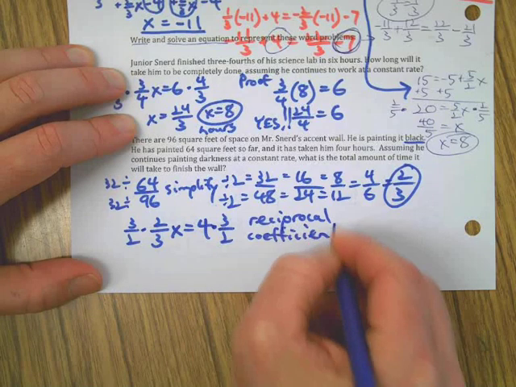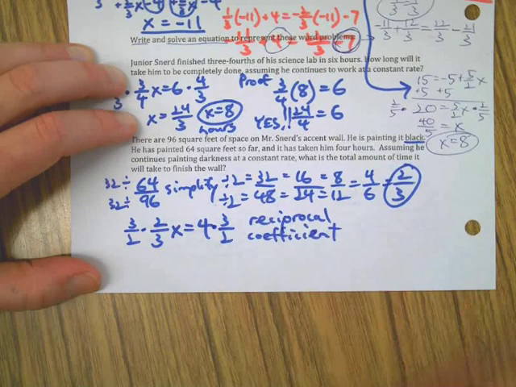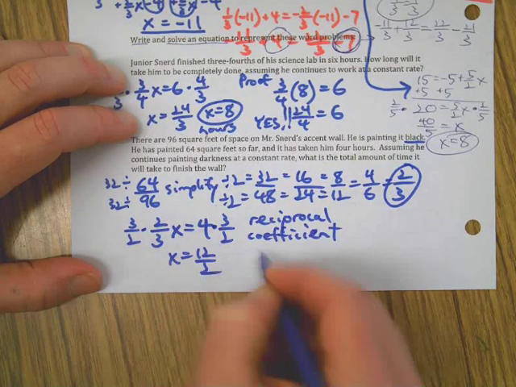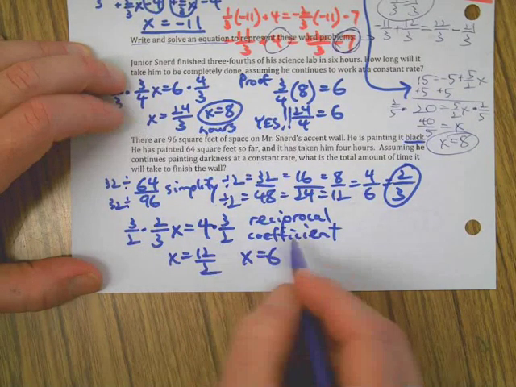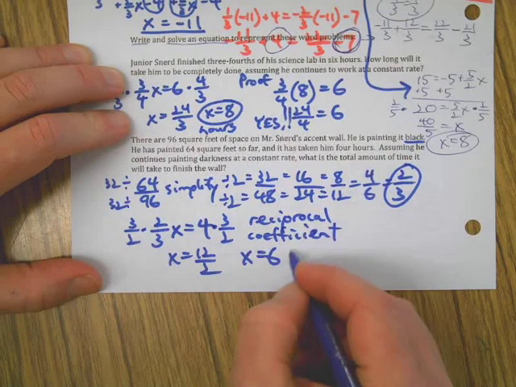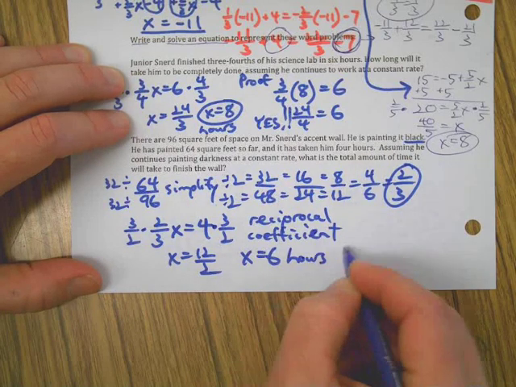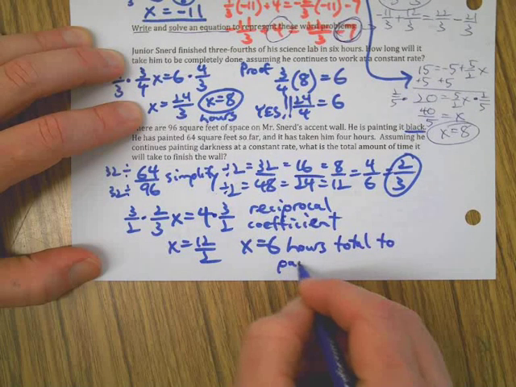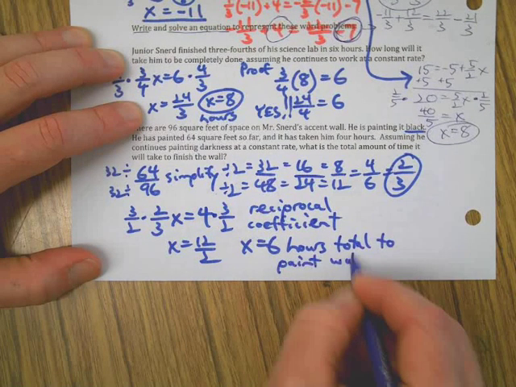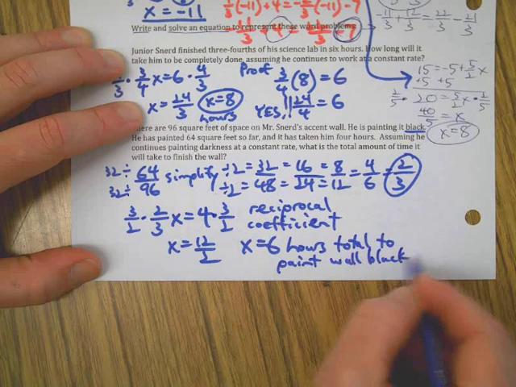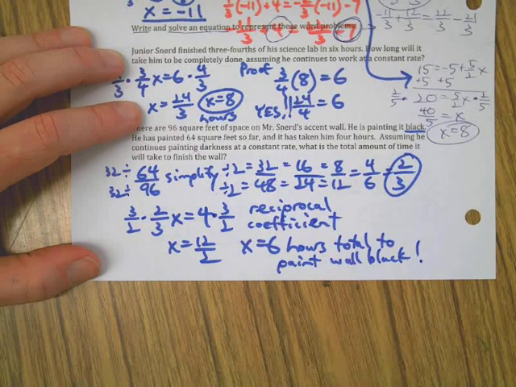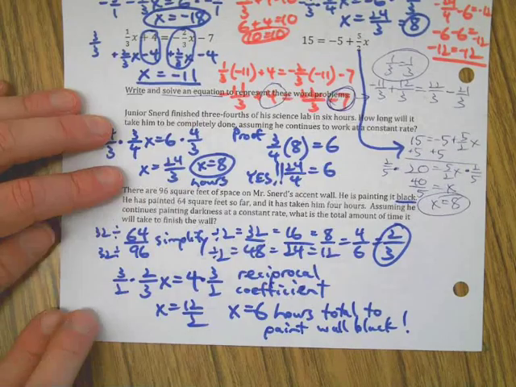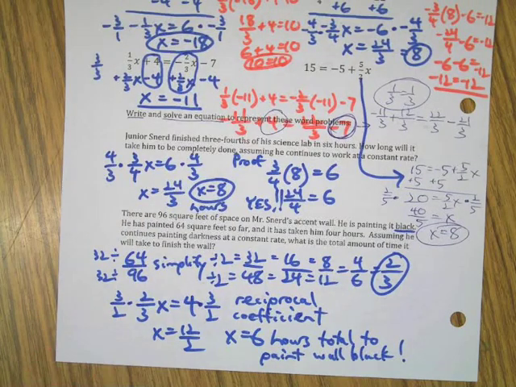Yes. That's the coefficient. Heck, we've been here this long. We might as well spell out a couple of words. X equals 12 over 2, which is 6 hours total to paint the wall. That's well worth it. Okay, that's the end of our practice test.